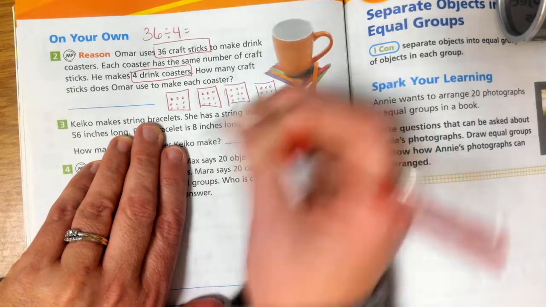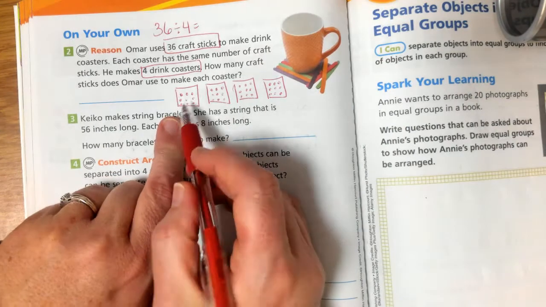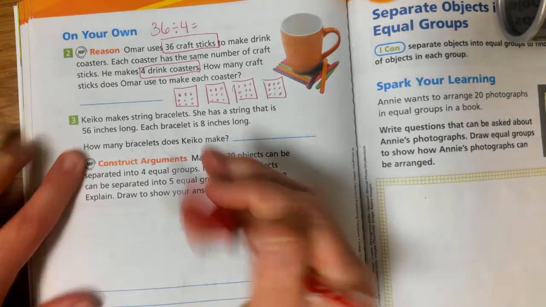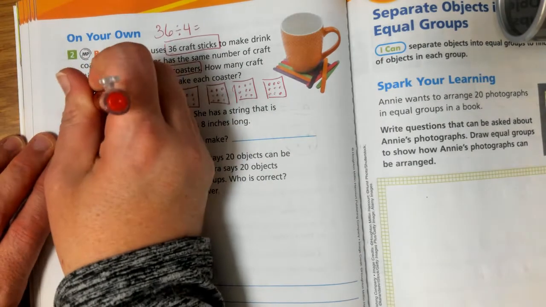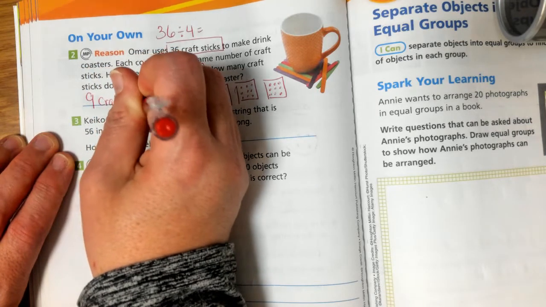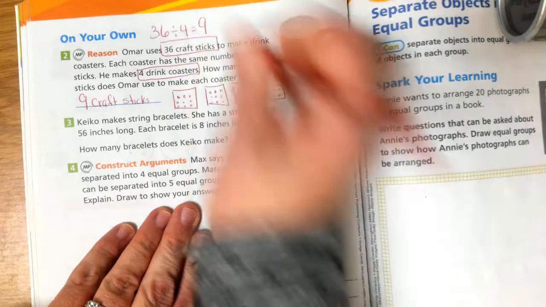There's our 36th one. So how many are in each coaster? 1, 2, 3, 4, 5, 6, 7, 8, 9. There are 9 craft sticks for each coaster. So that tells us that 36 divided by 4 equals 9.